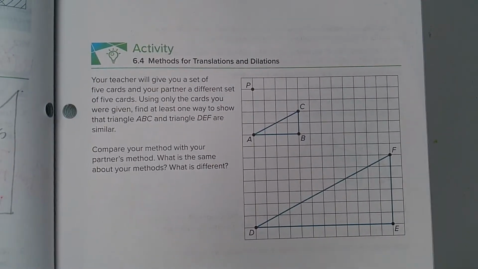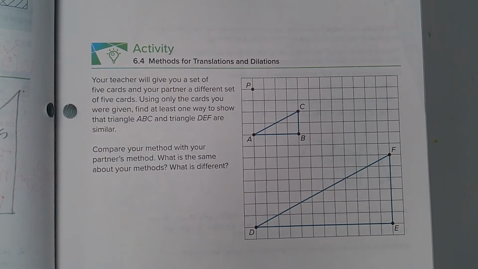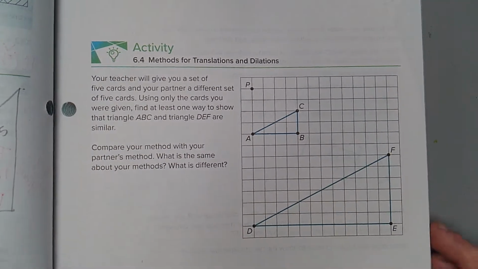6.4, your teacher will give you a set of 5 cards and your partner a different set of 5 cards. Use only the cards you were given to find at least one way to show triangle ABC and triangle DEF are similar. We're not going to have cards. We're only looking at this.